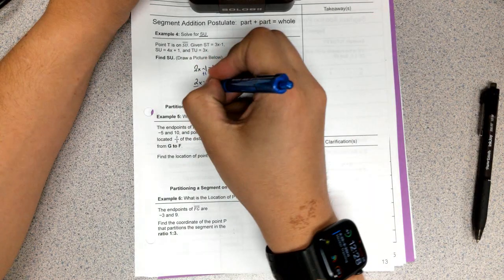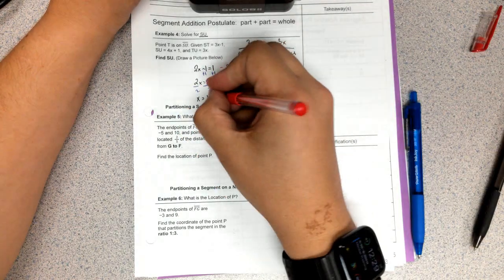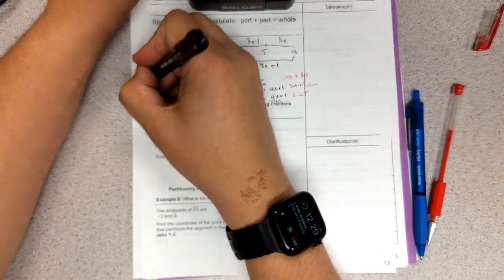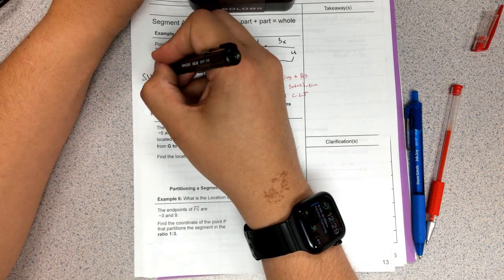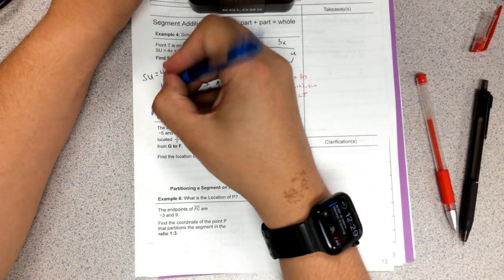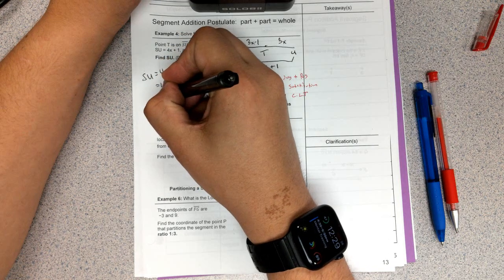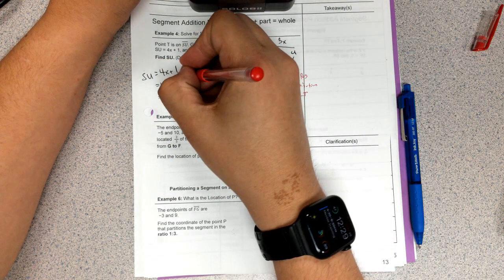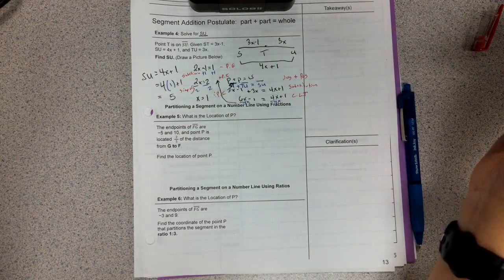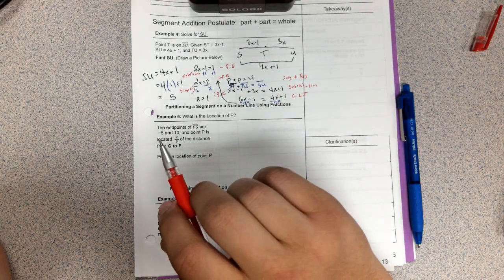Then we divide by 2, and I get x equals 1, which is the division property of equality. But I'm not done. I've got to plug it back in for SU, and SU equaled 4x plus 1, which means it becomes 4 times 1 plus 1. So SU equals 5. And that is substitution for this step, and simplify. And that is how you do that problem. And I know it's all over the place.